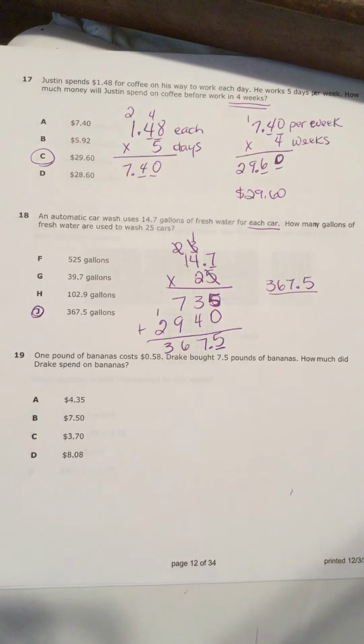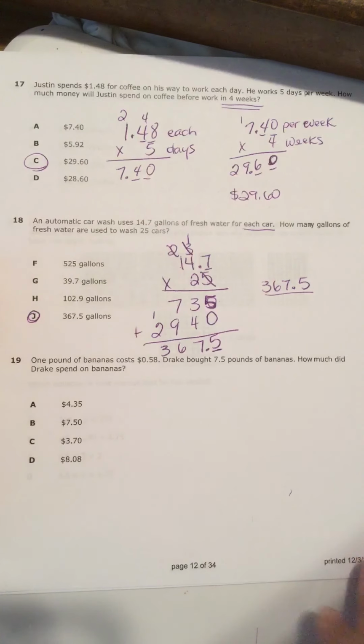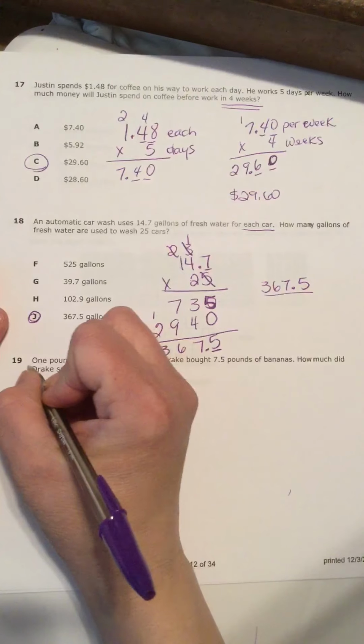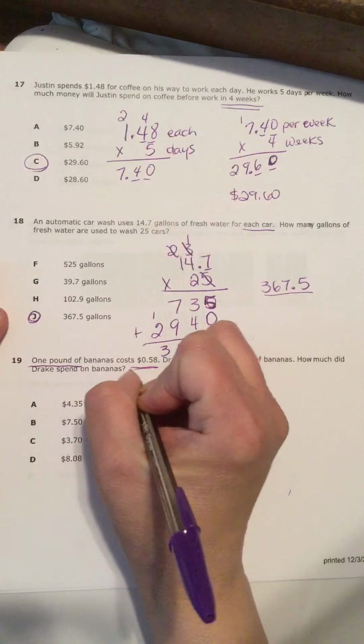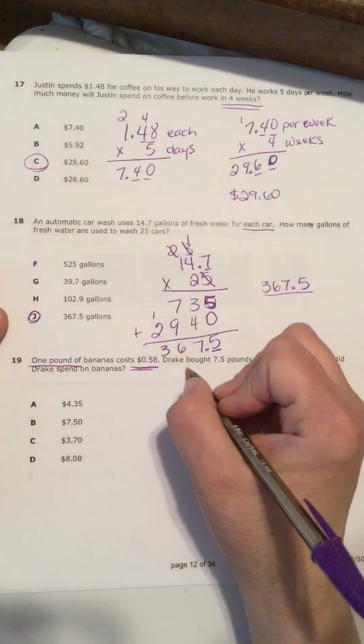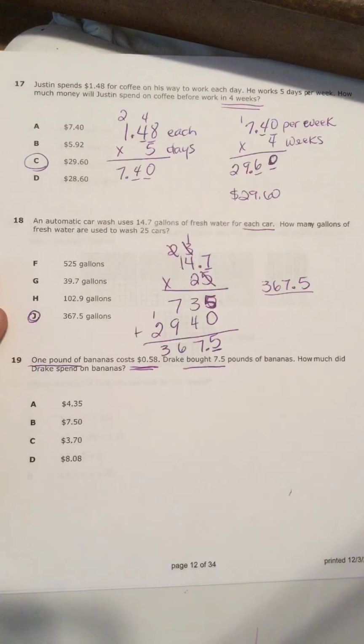Okay, number 19. One pound of bananas cost 58 cents. Drake bought 7 5/10 pounds of bananas. How much did Drake spend on bananas? 1 pound cost 58 cents. He bought 7 5/10 pounds. How much did he spend?